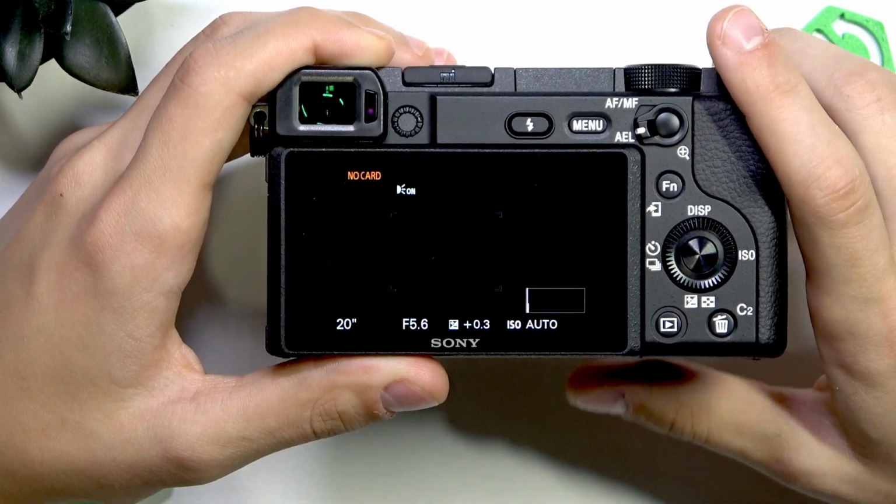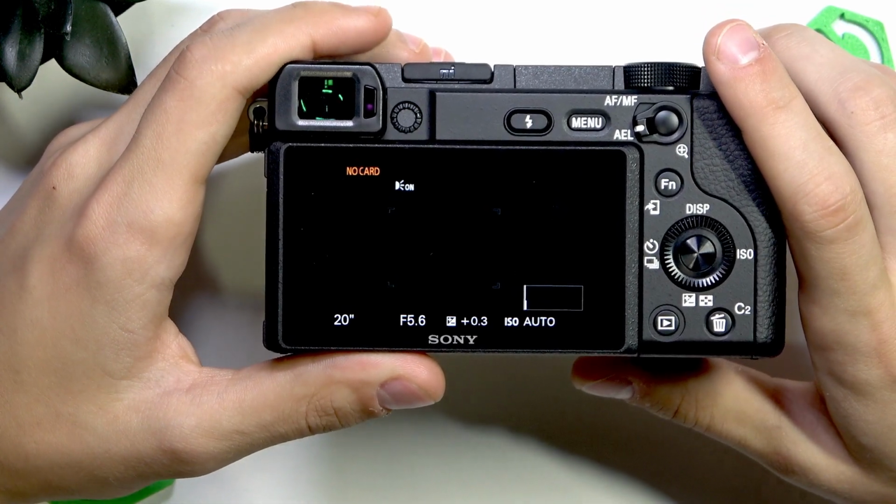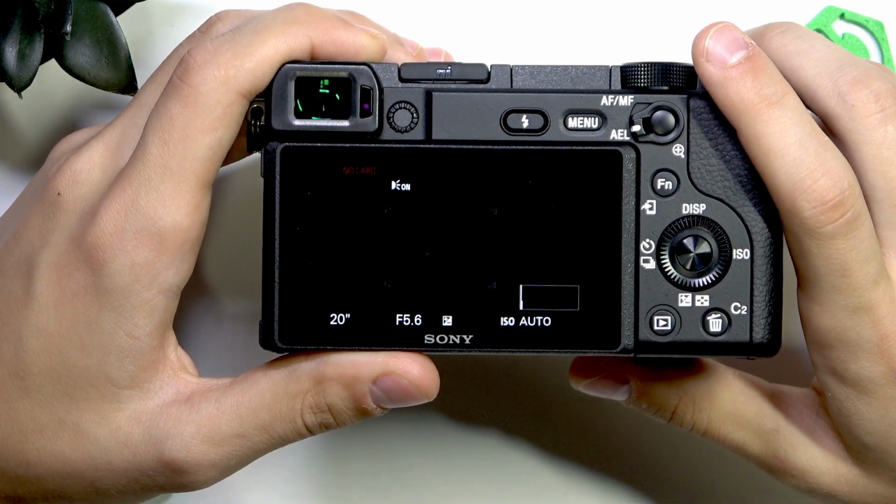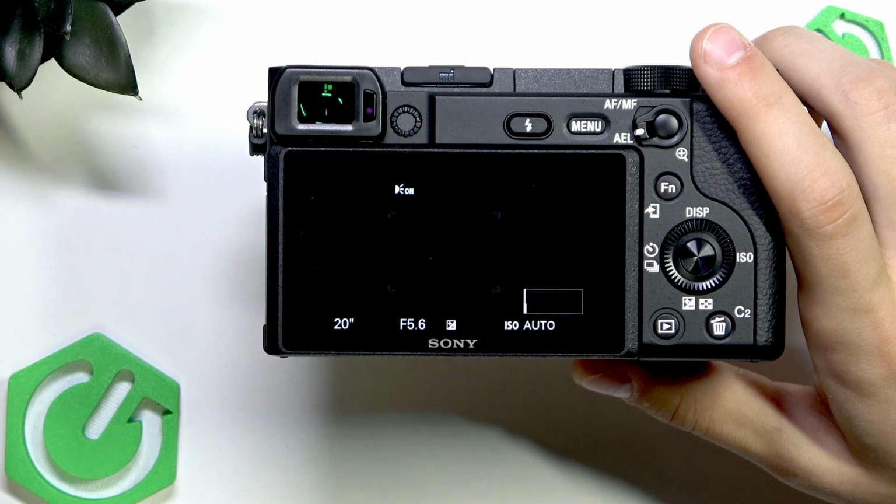Hello everyone, welcome to the HardReset channel, and today I'm going to show you how to enable or disable red eye reduction on the Sony Alpha 6400 camera.